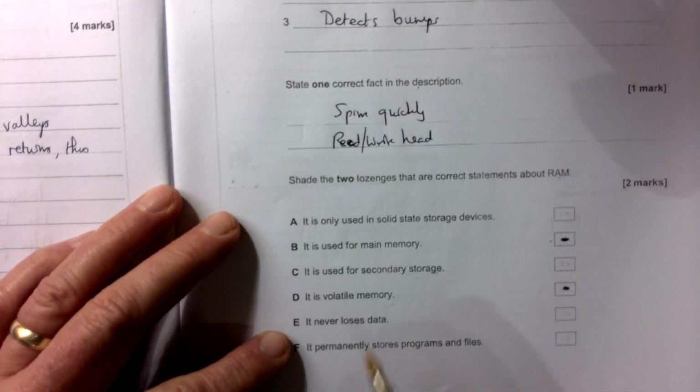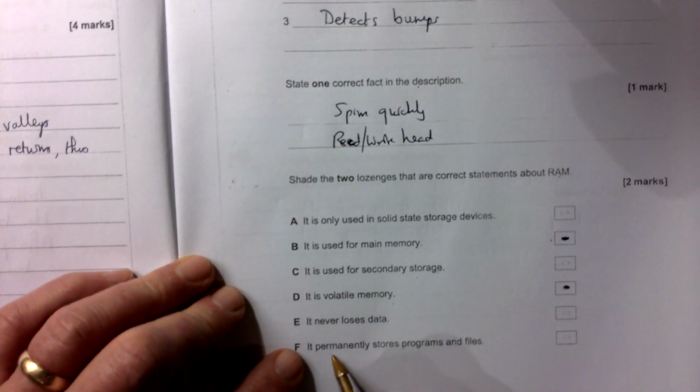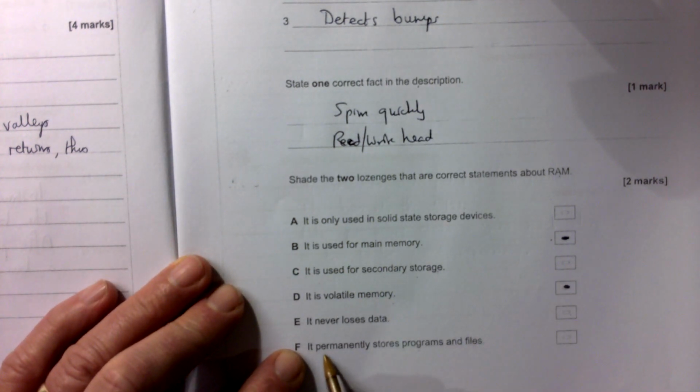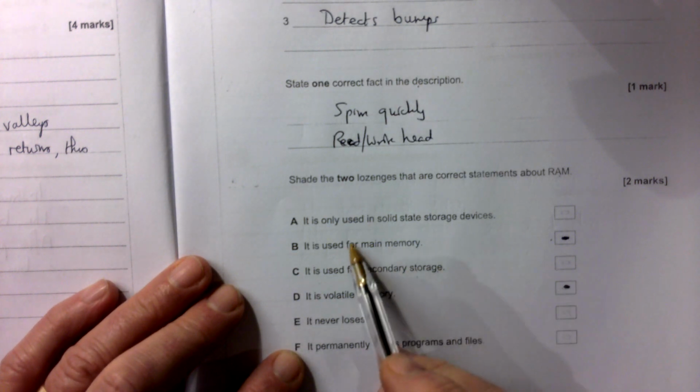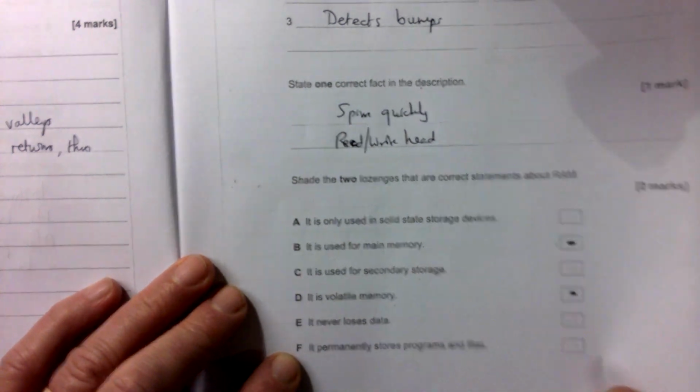It never loses data. Well, that's the opposite of D. It does lose its data. It permanently stores programs and files. No, because it's volatile. So that's ROM, not RAM. So that one's wrong as well. So the 2 correct ones are it's used for main memory and it is volatile memory.